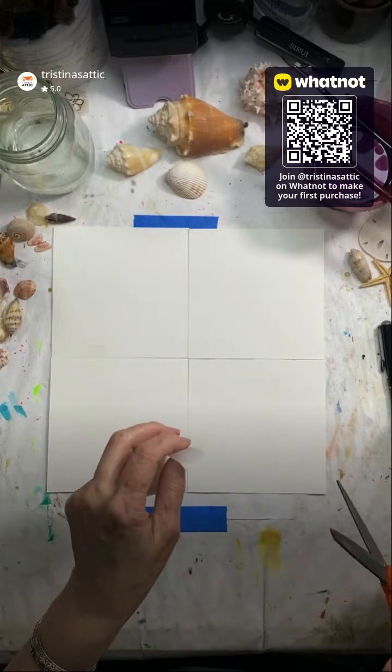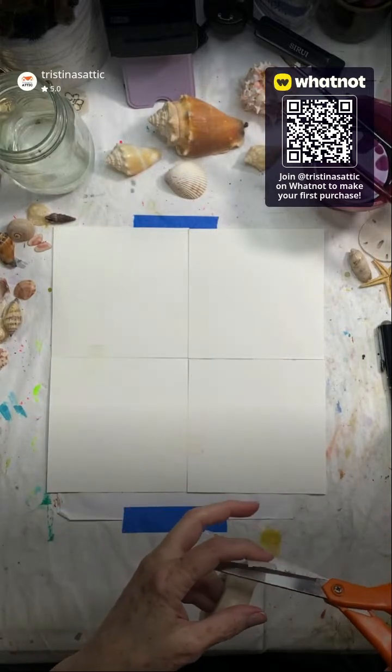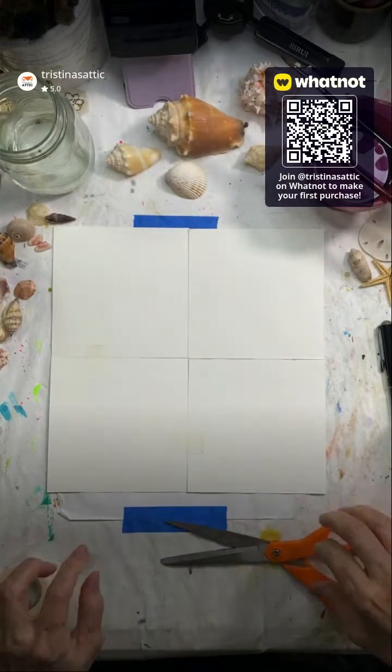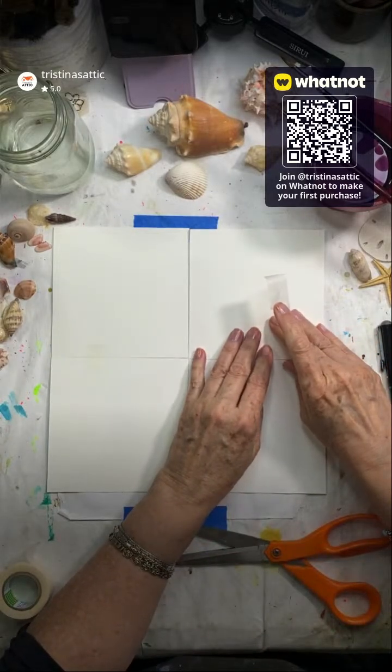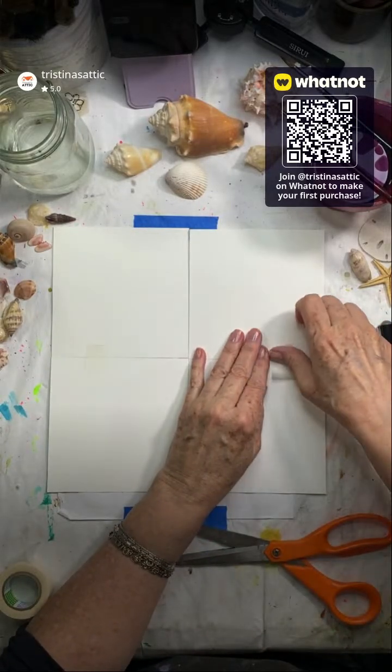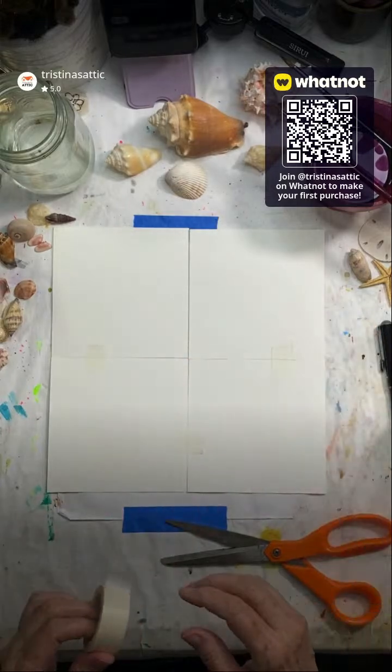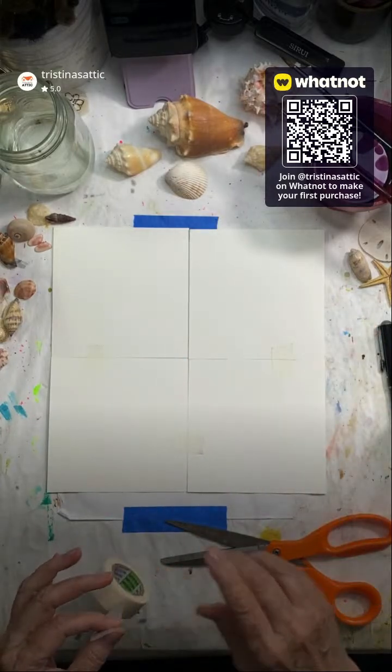Hey, Granny's got taste. Welcome in, welcome in. I'm showing how to make a repeating pattern with my Pentel brush pens and watercolor tonight.